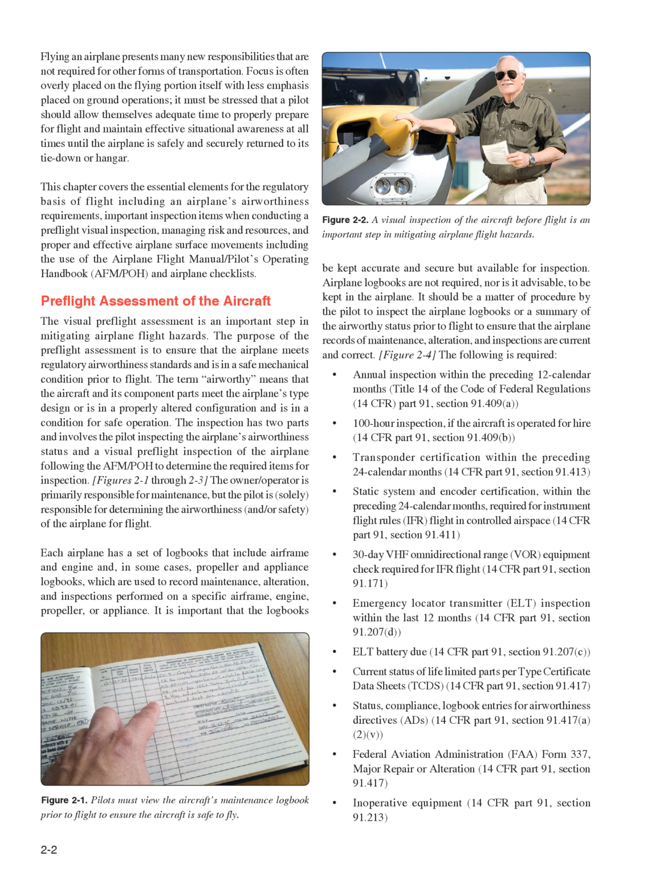Pre-flight assessment of the aircraft. The visual pre-flight assessment is an important step in mitigating airplane flight hazards. The purpose of the pre-flight assessment is to ensure that the airplane meets regulatory airworthiness standards and is in a safe mechanical condition prior to flight.